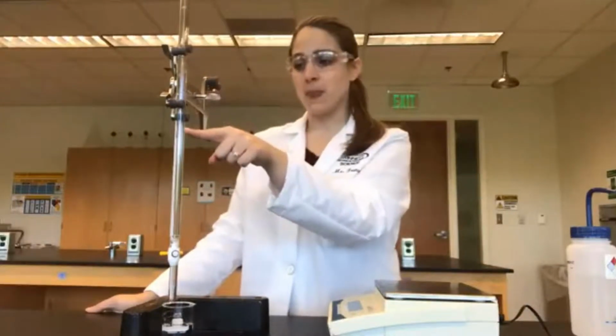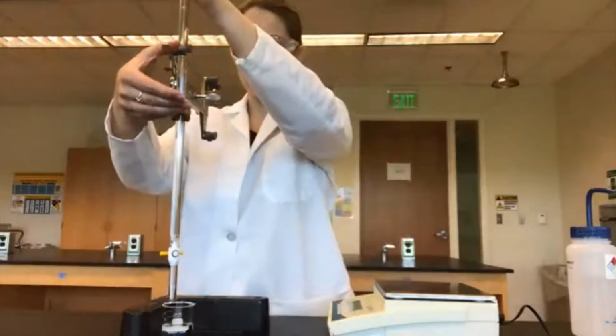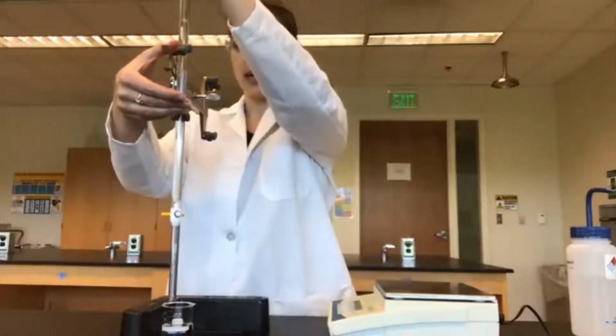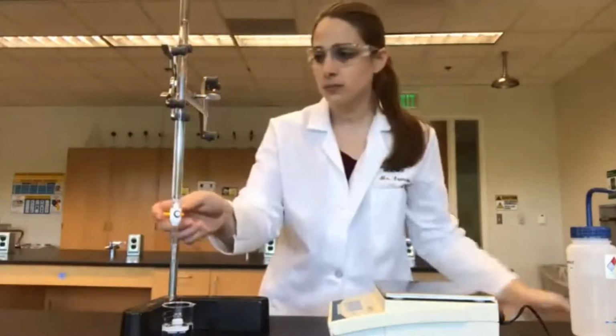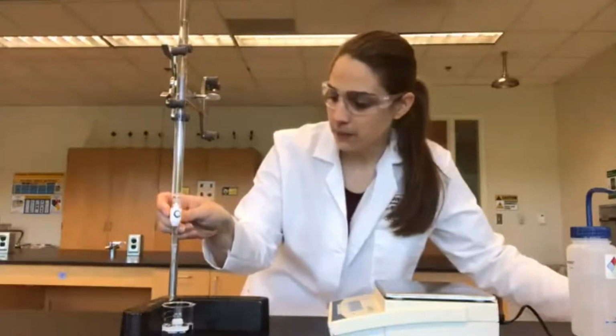Now we're going to go from the 30 line to the 40 line. I'm going to raise my burette up just a little bit so that it's easier for me to get eye level. And here we go.